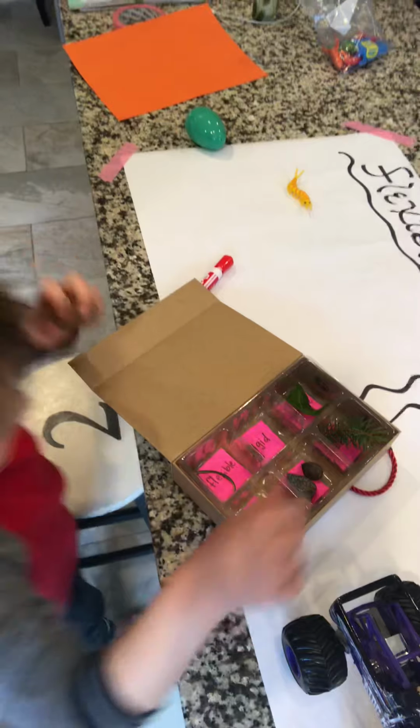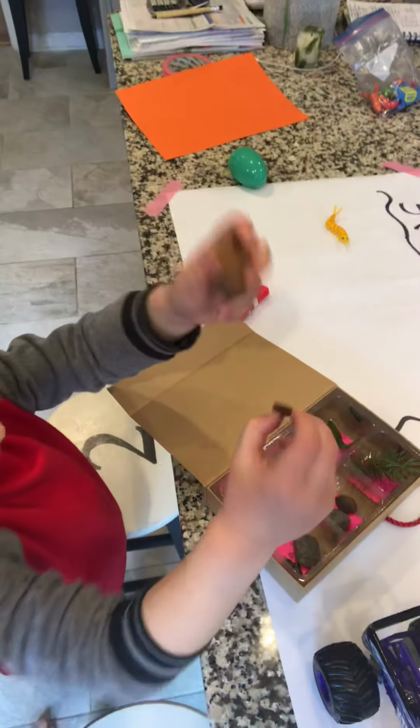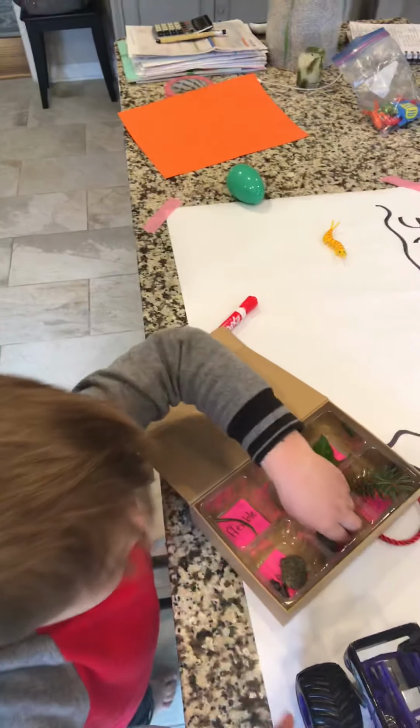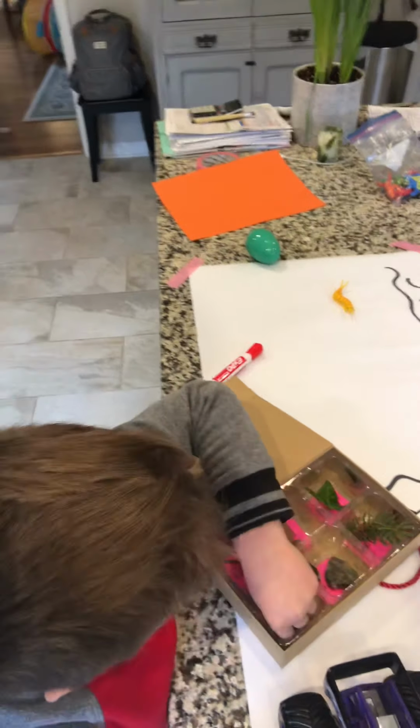There are 6 compartments, so I did 3 and 3. I got that at the dollar spot at Target just a few days ago, but you could use anything, like an egg crate. And I just put sticky notes in the bottom so I could use it for other sorting things.